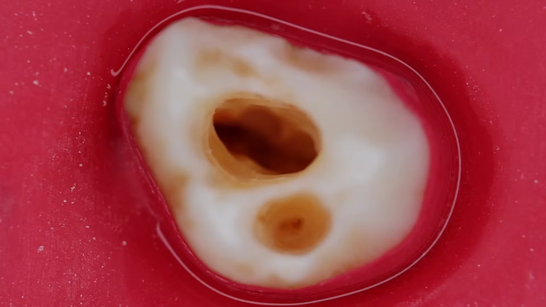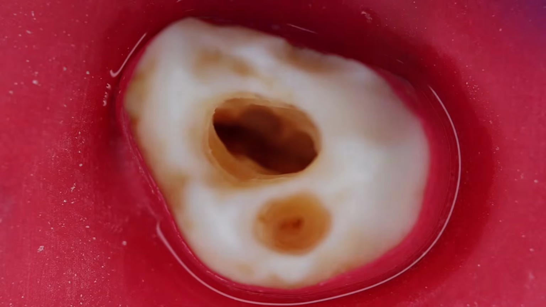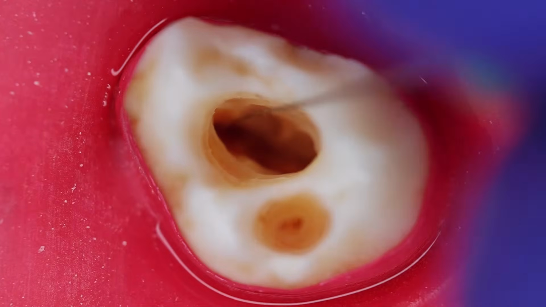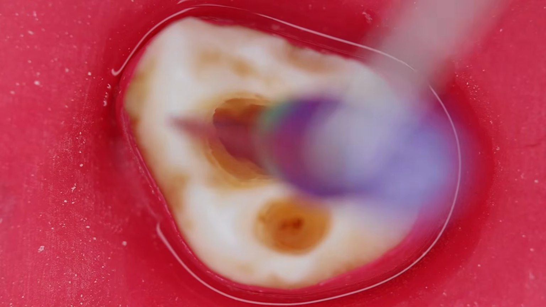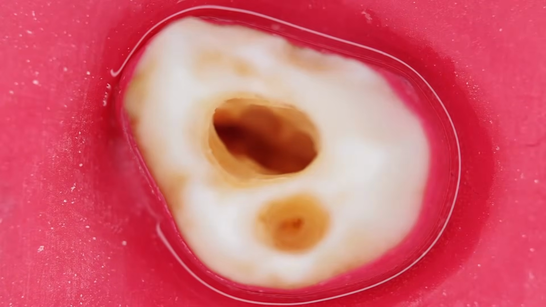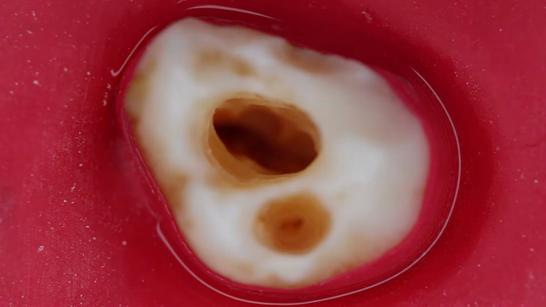Now let us negotiate these canals. We used a reamer to negotiate these canals. We inserted the reamer, this is a 10K reamer. See the direction of this. This is going straight along the mesobuccal cusp tip. So this is the mesobuccal canal. We have not yet taken the working length. Now let us explore the distobuccal canal.